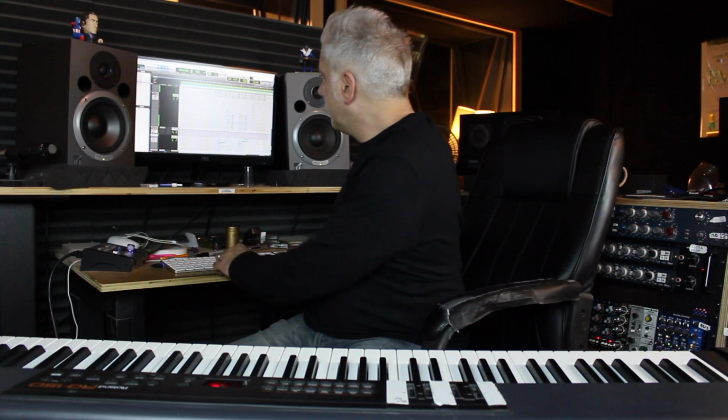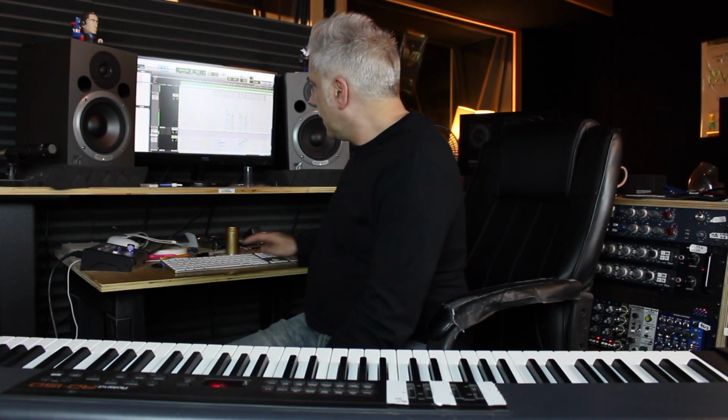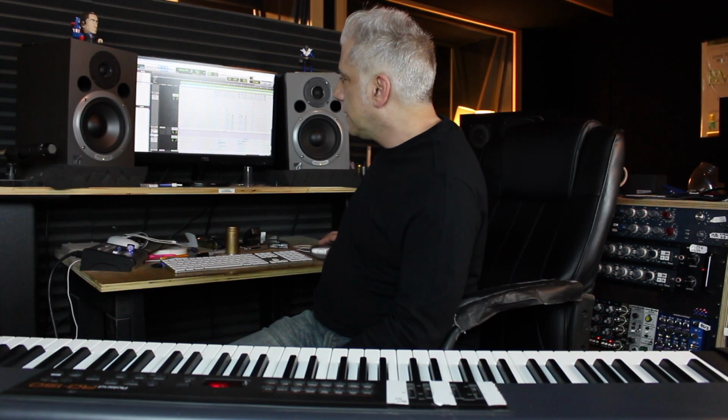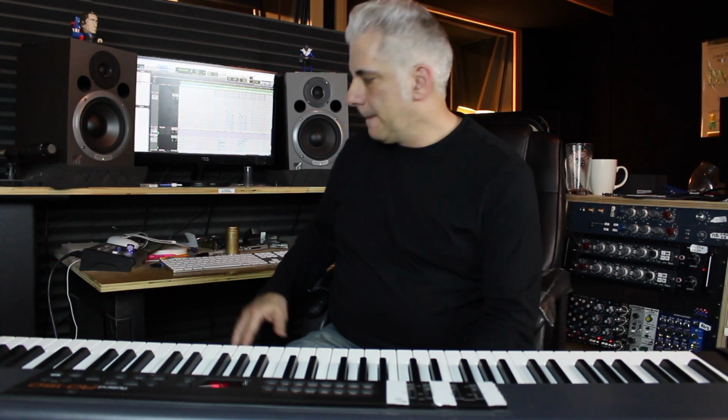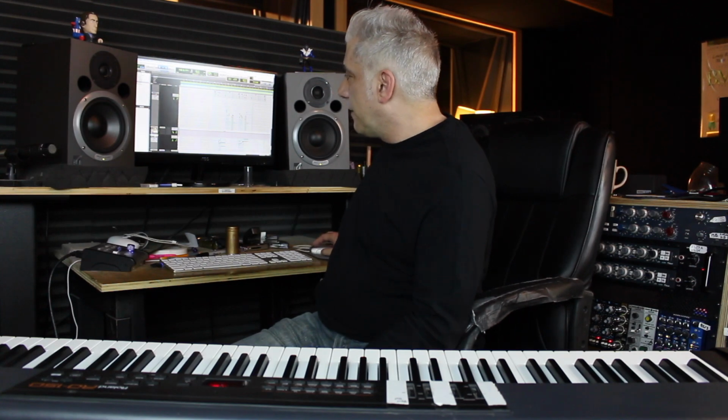Next part. Now I have a little bit of counterpoint going on here on this one. Check it out. Once again, I want to do that volume ride on that part, so I'm going to do that. Let's check it out from the top with the horns.